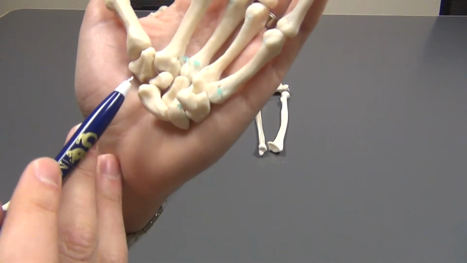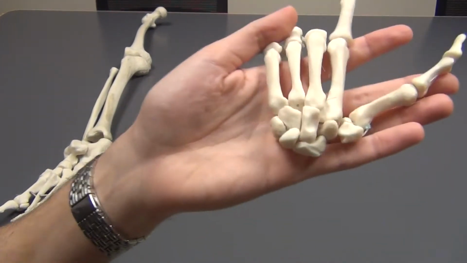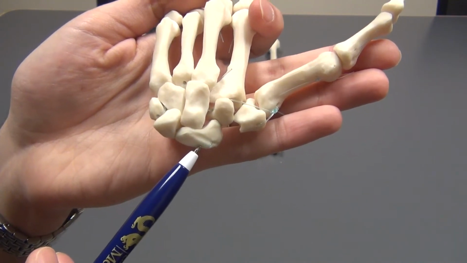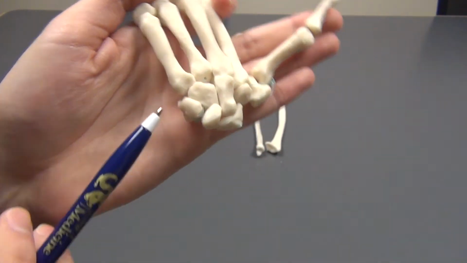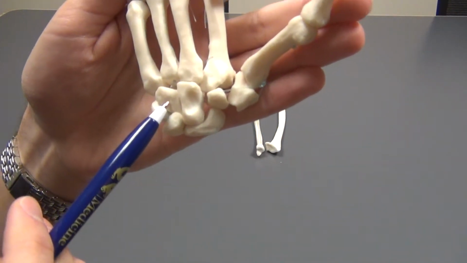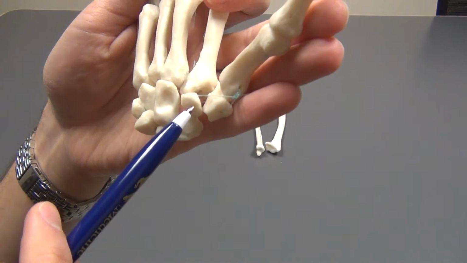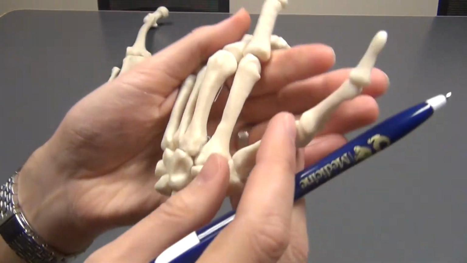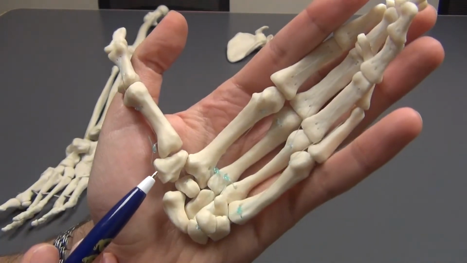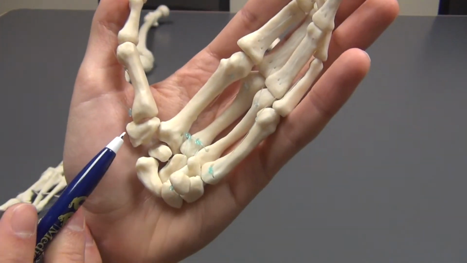Looking at the dorsal side, it's still very straightforward, but just going in the opposite direction. Scaphoid, lunate, triquetrum, pisiform underneath. That right there is the capitate. Then we have the trapezoid and the trapezium. By the way, the trapezium supposedly has a little tubercle. It's not seen here. It might be this, but it's not easily seen.